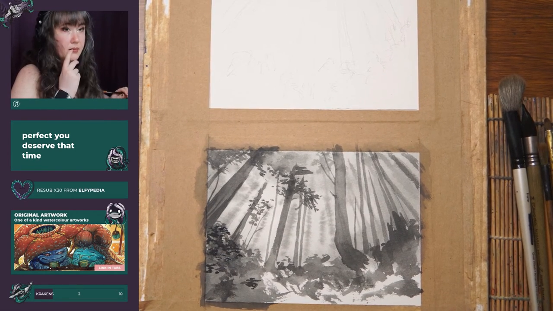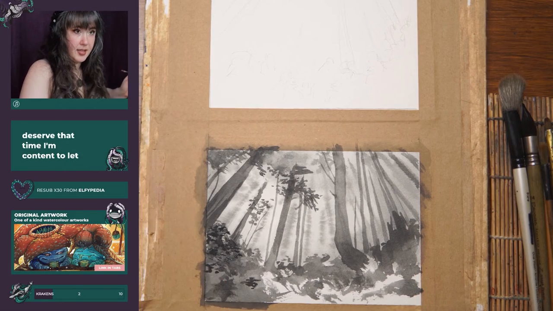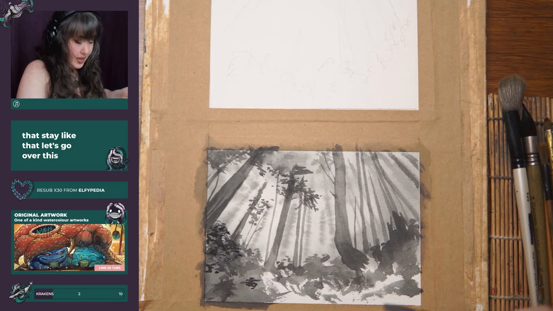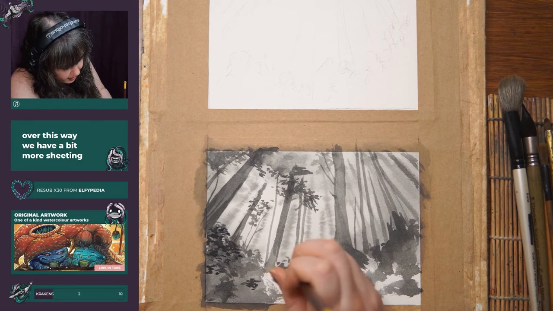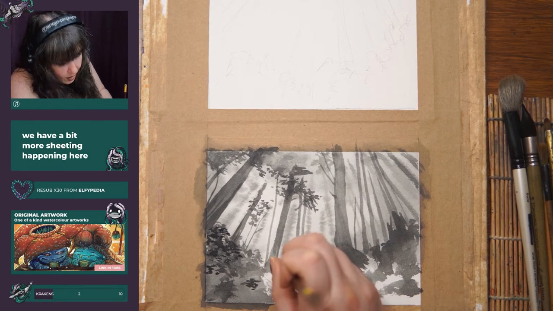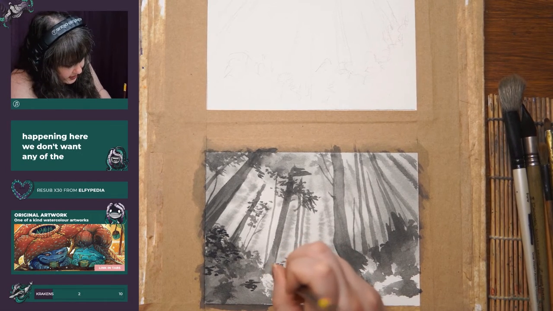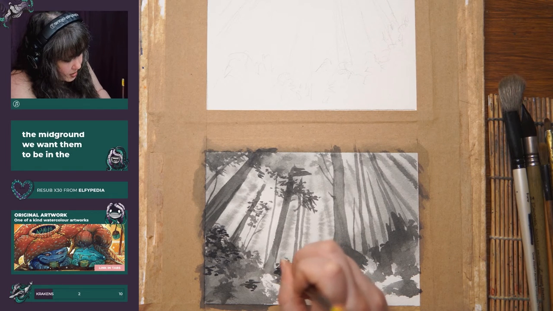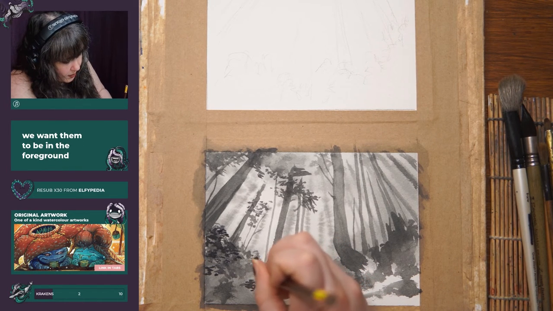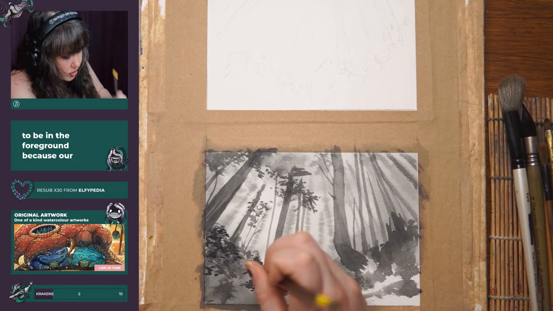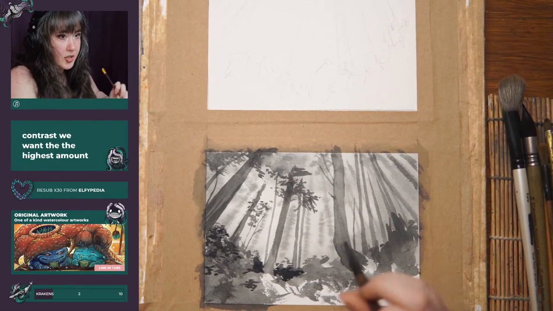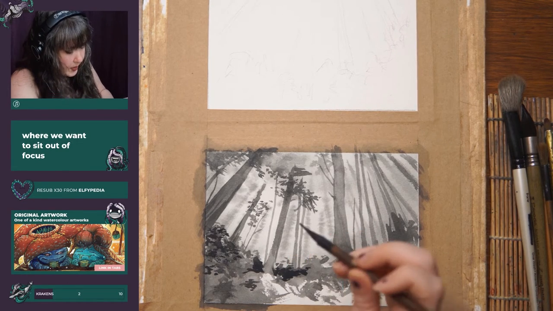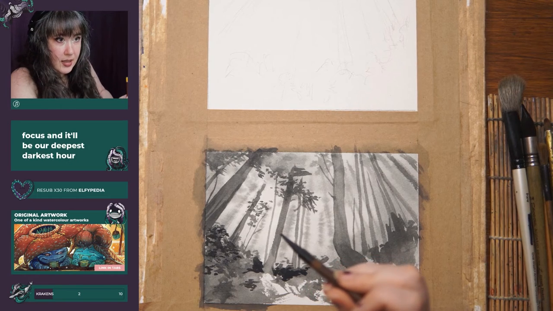Okay. I'm content to let that stay like that. Let's go over this way. We have a bit more shading happening here. We don't want any of the whites to be in the midground. We want them to be in the foreground because our contrast, we want the highest amount of contrast where we want the eye to sit, where we want the eye to focus, and that will be our deepest darks and our lightest lights.